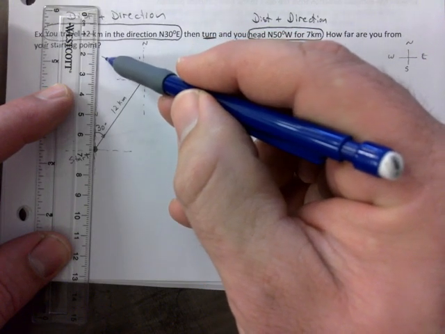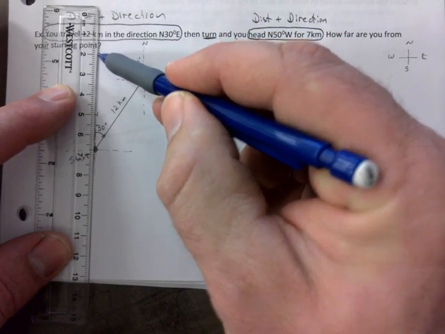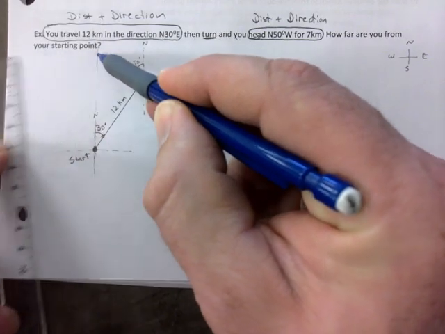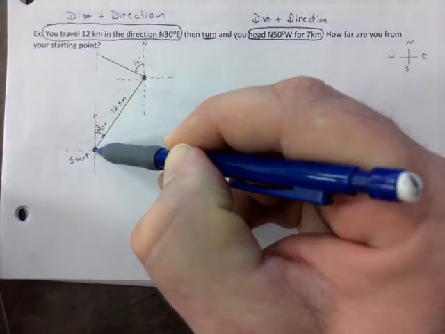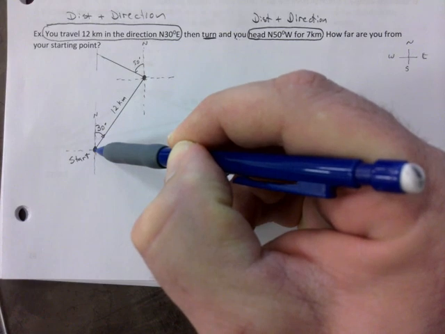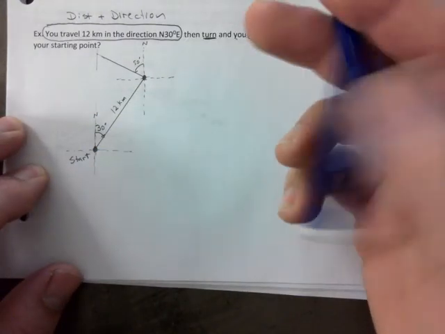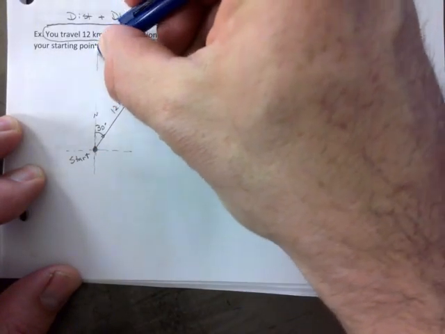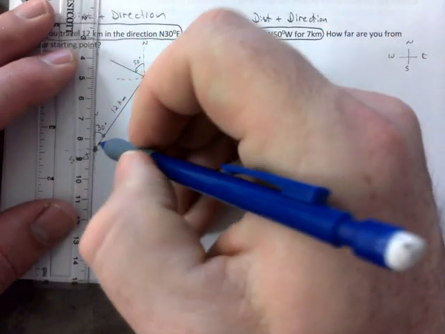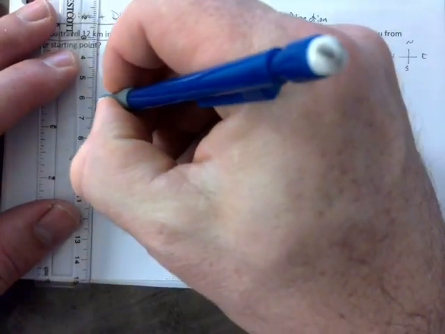A lot of students extend this line until it perfectly aligns with the starting point. And that is not true. That is only true if the question specifically states that. So I will encourage you to actually, how about we do that here? We're going to extend this one, this dashed line, just lightly.